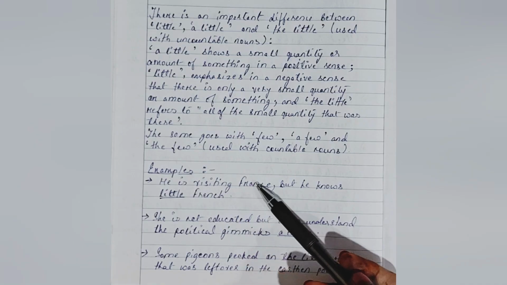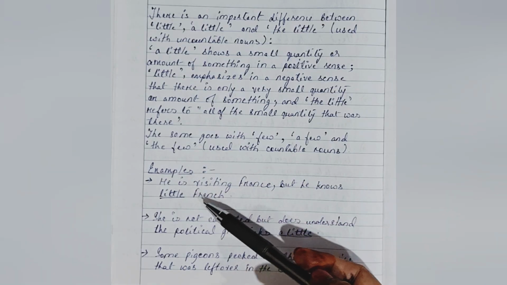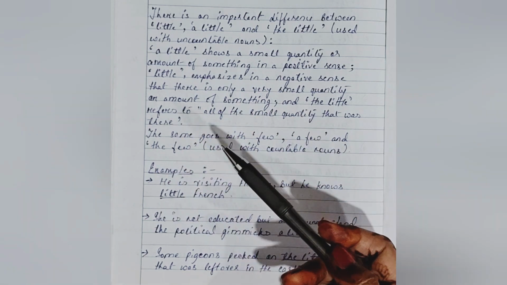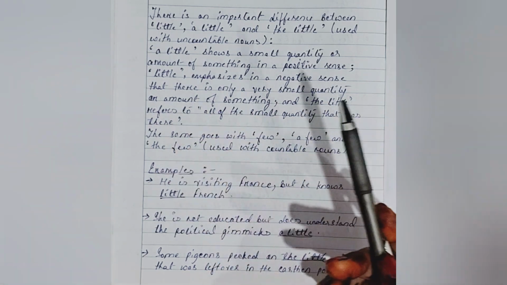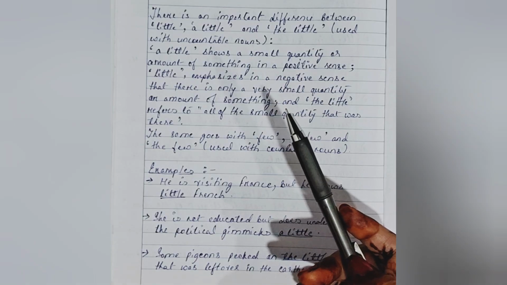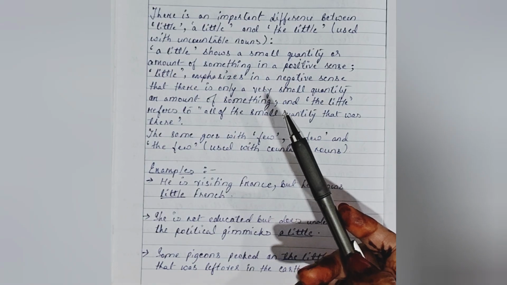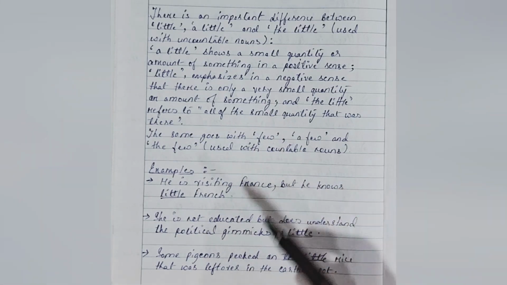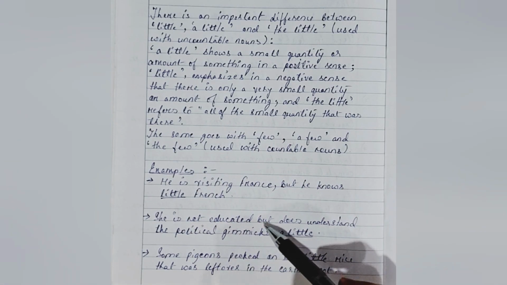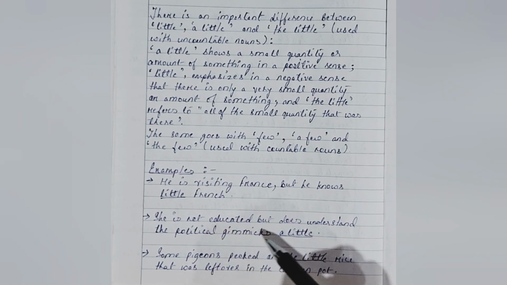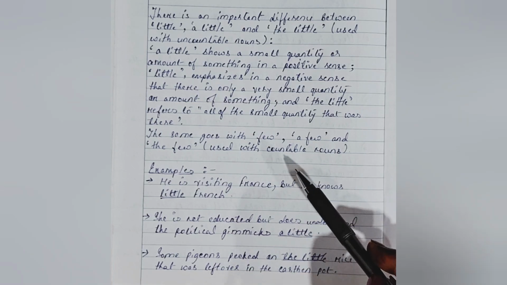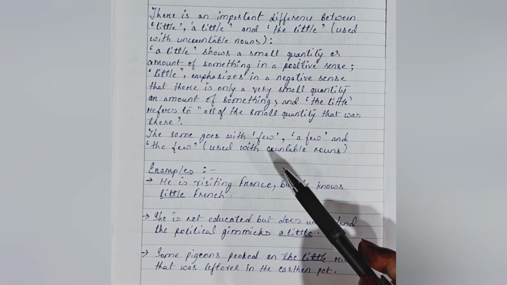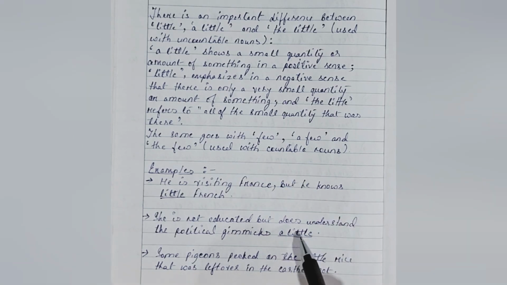He is visiting France, but he knows little French. Does it mean he is visiting France, but he knows French? No. He knows बिल्कुल little, a bit of French, meaning na ke barabar. Then we are using little here. She is not educated, but does understand the political gimmicks a little. She is not educated, but she understands. That means she understands a little, a bit.